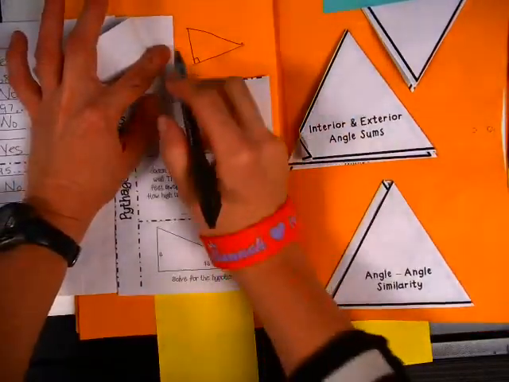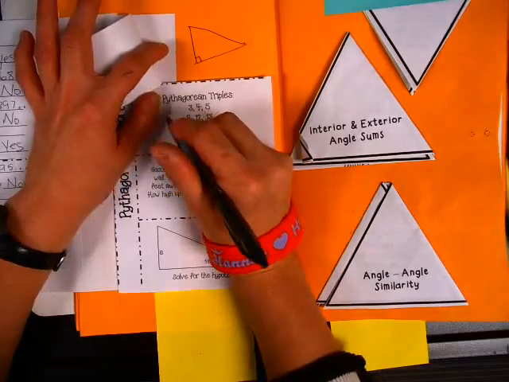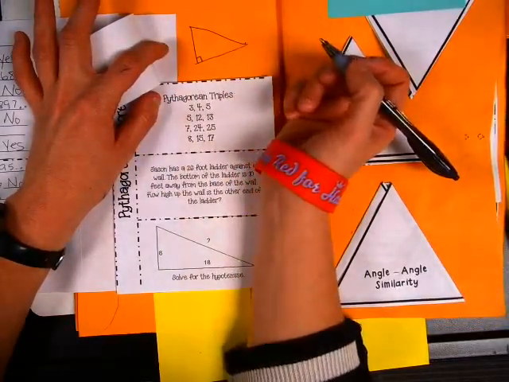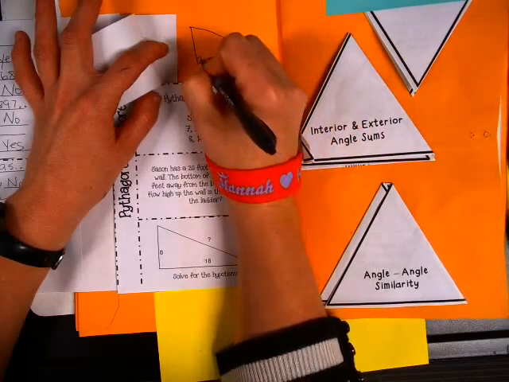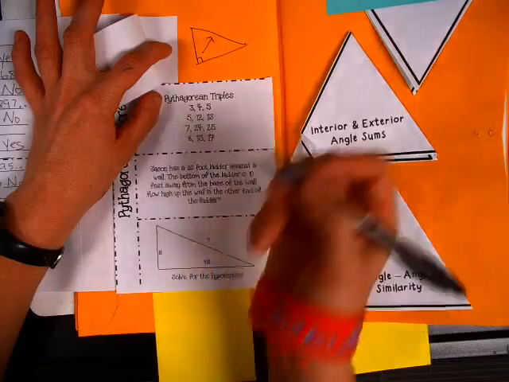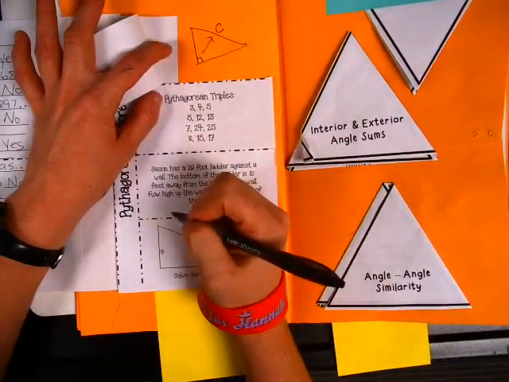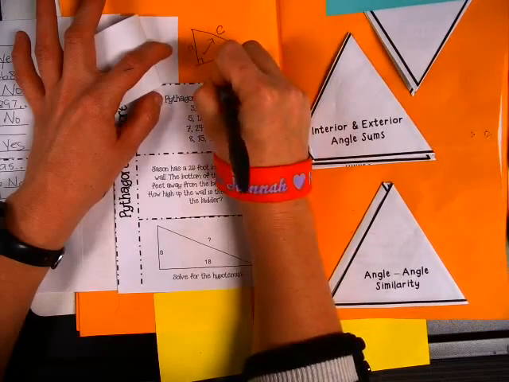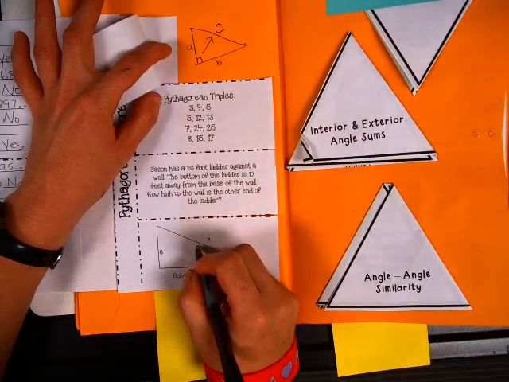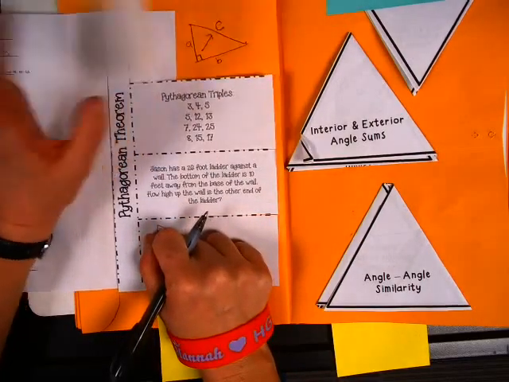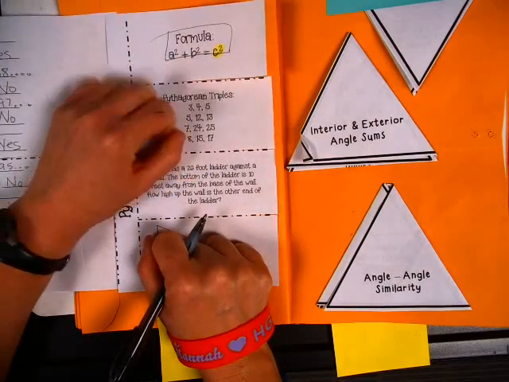Put the little right angle wherever you meant for the right angle to be. Okay, and remember, C is very important, so we have to find it first. You look for the right angle, and whatever is across from the right angle is your C. Okay? And again, A and B doesn't matter, but it's the other two sides. So this is a picture form of this equation.